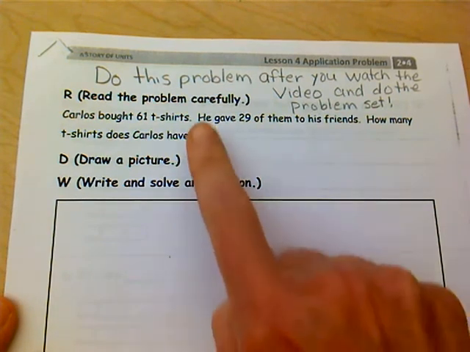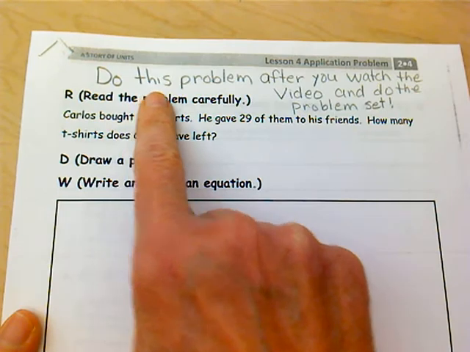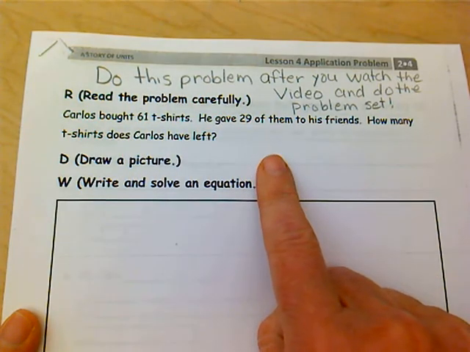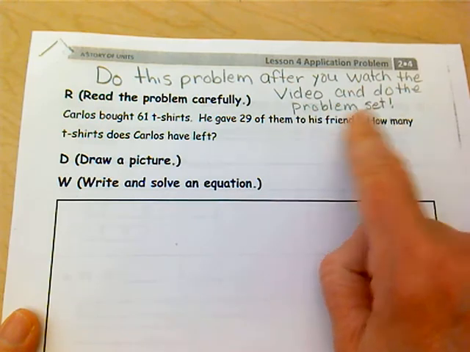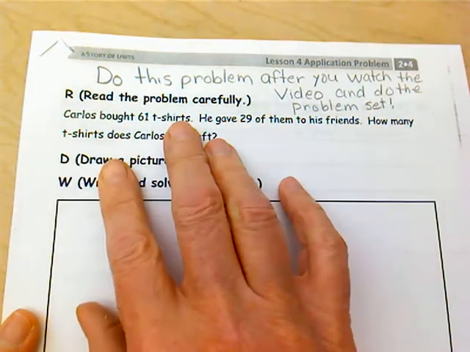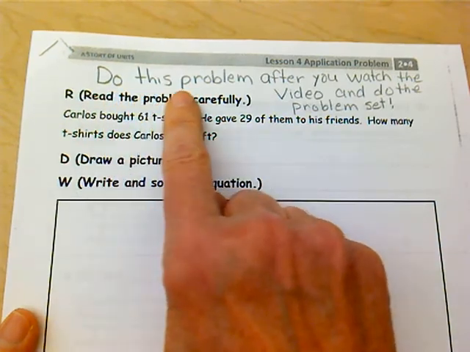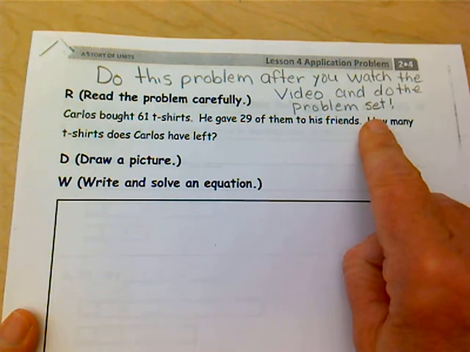Hello, we are getting ready to start lesson 4 in module 4. Okay, things are a little different today. You need to make sure that you do the application problem, the word problem, after you watch the video and do the problem set. It's a little different than what we've been doing.